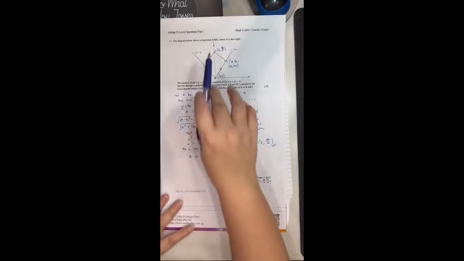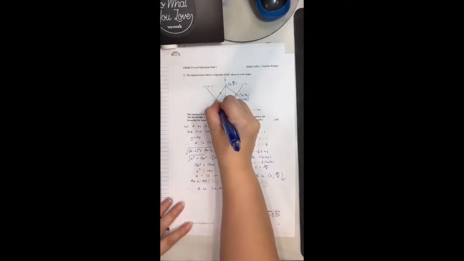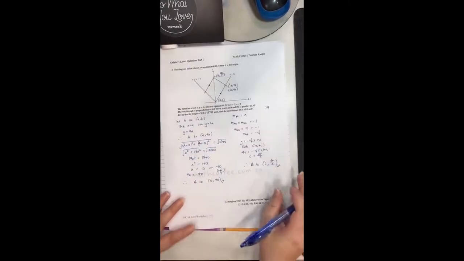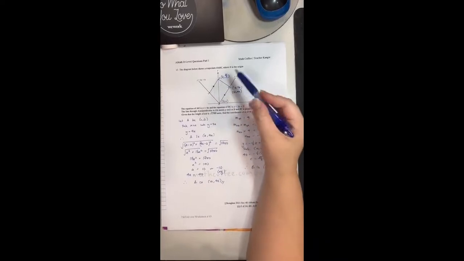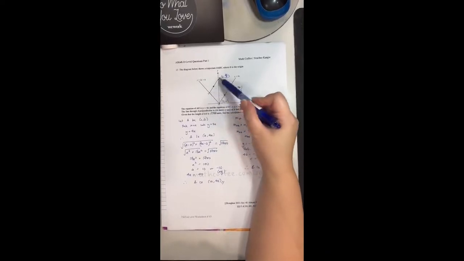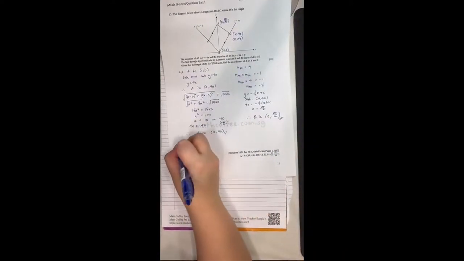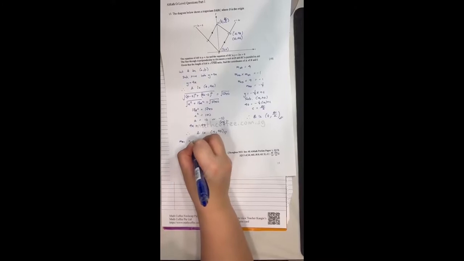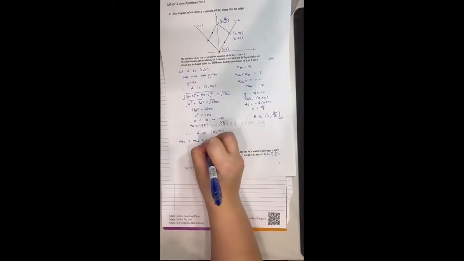Okay, so now we have our B. Now we are only left with this point C. So how do we find this point C? We can actually use gradient. Remember, this one is parallel, so gradient OA and gradient BC are the same. So I'm going to write here: gradient BC is the same as my gradient OA, which is 4.